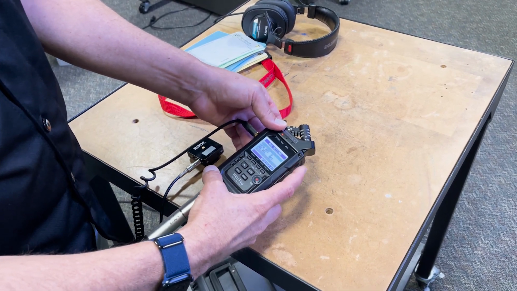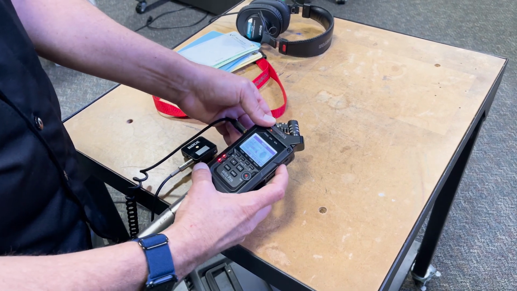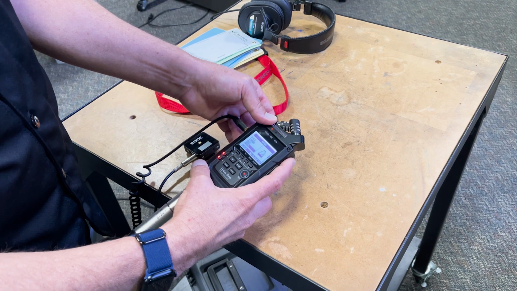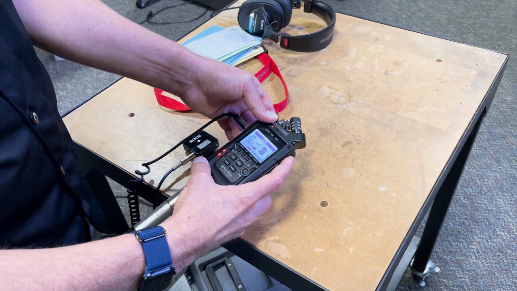File name, leave it at the default, and that's it. Okay? All right, tool, we don't need that. Play mode, we don't need that. System, we don't need that.